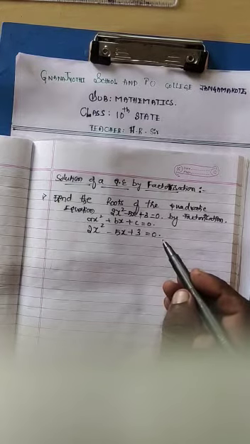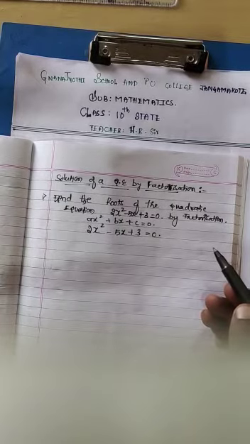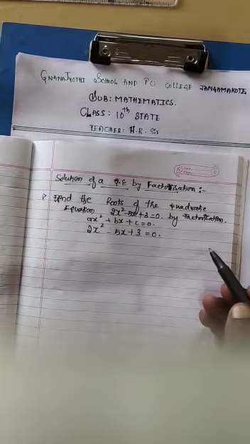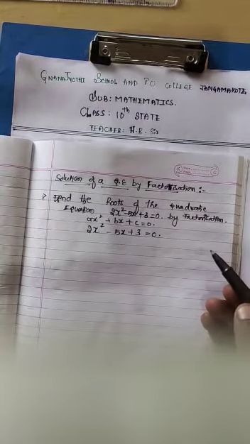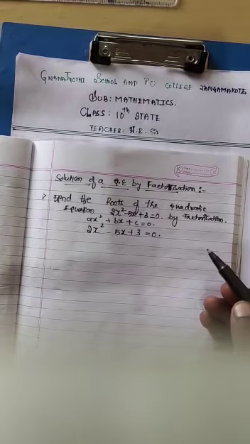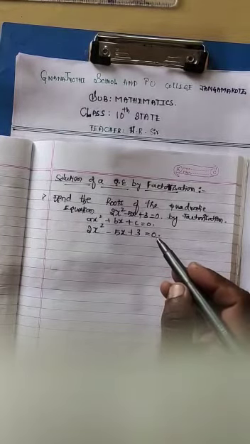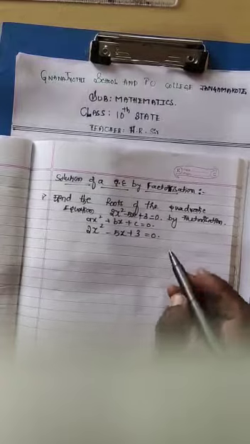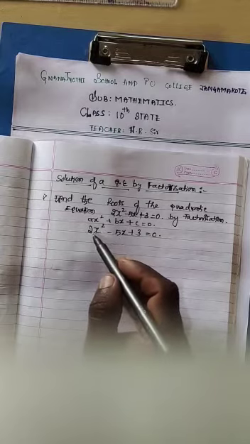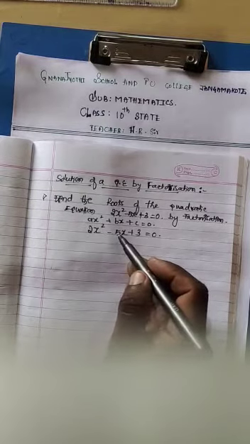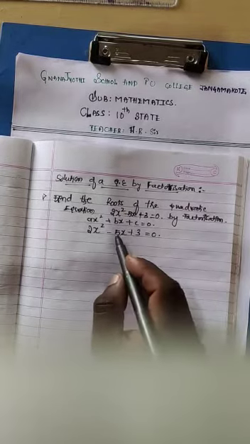Here we need to find the roots of the quadratic equation by the factorization method. As you all know, a quadratic equation can have at most only two zeros, only two roots. So let us first split the middle term here. The middle term is minus 5x. It has three terms: the first term is 2x square, the middle term is minus 5x, and the last term is plus 3, that is the constant.